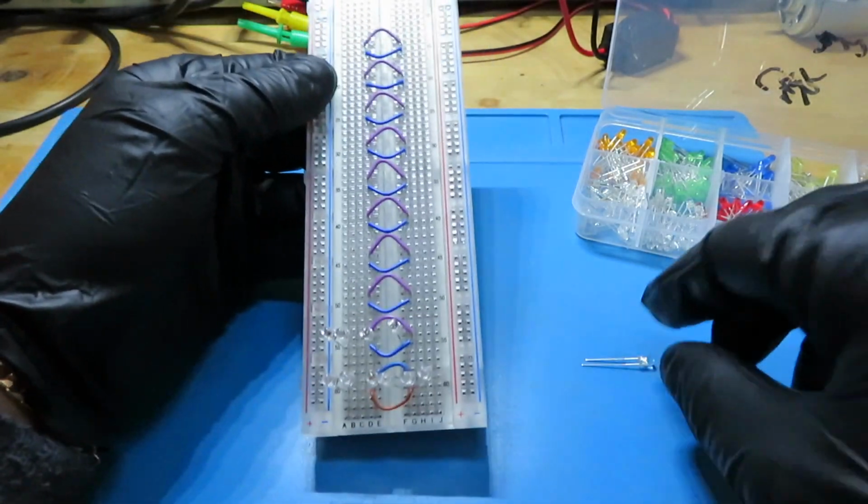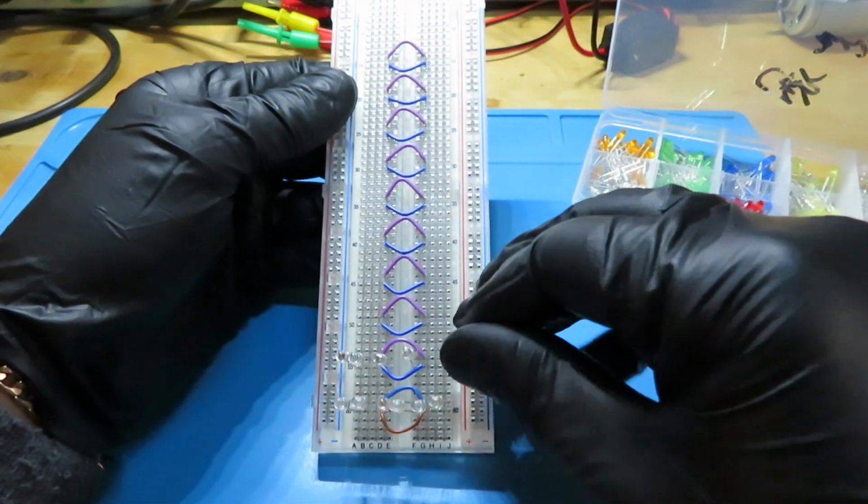Now we have all the jumps in place. We have to hook up all the LEDs.